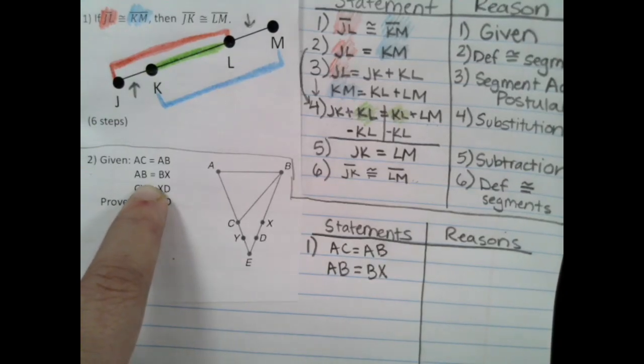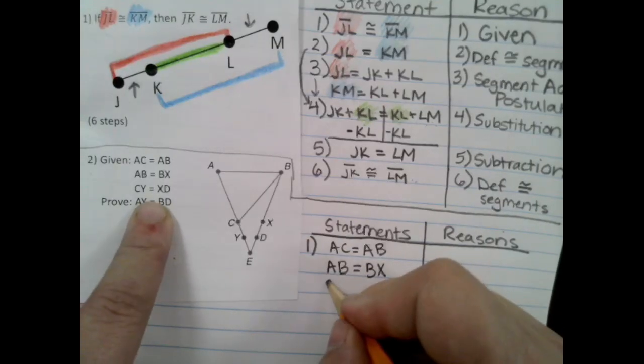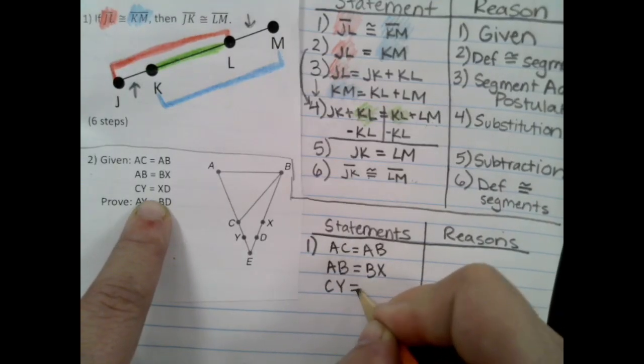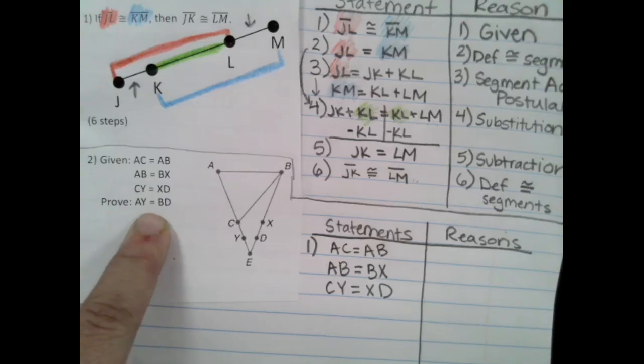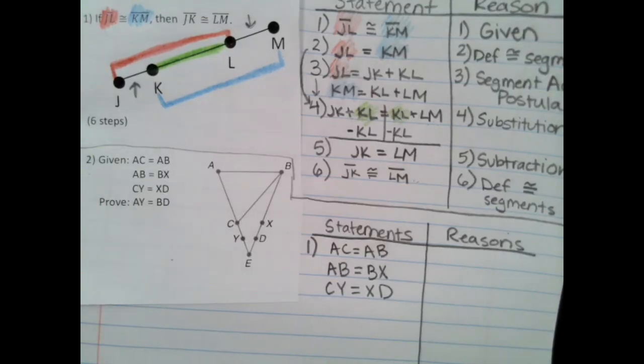AB equals BX. And what else do I know? CY equals XD. Do I know AY equals BD? No, that's the grand finale. That's the aha. We're getting there.